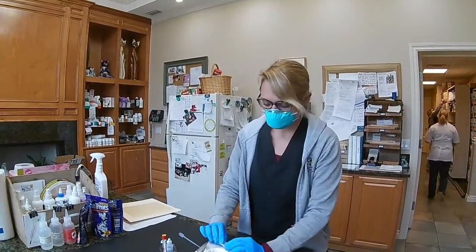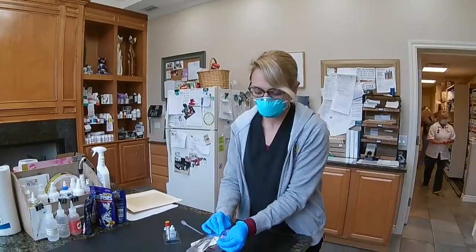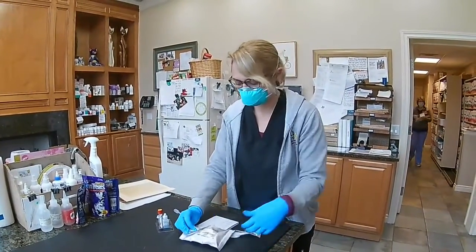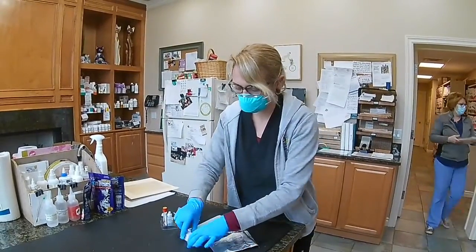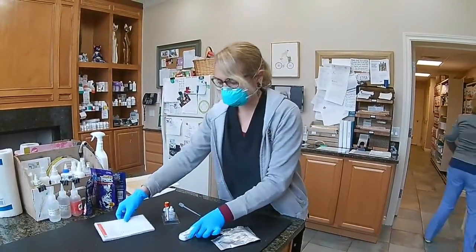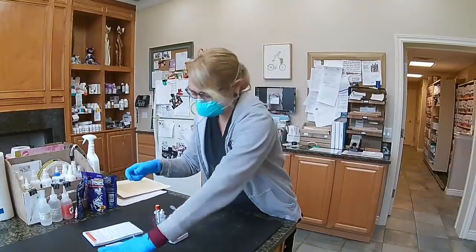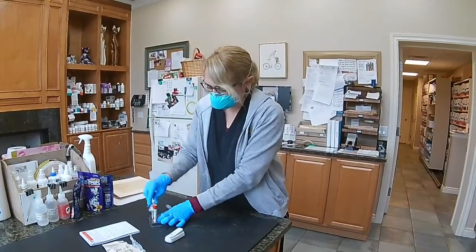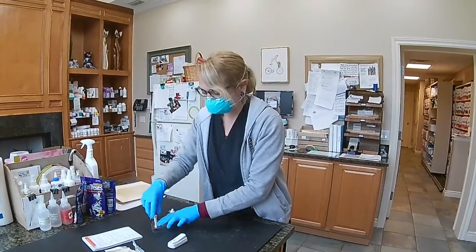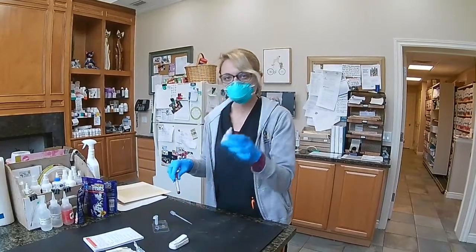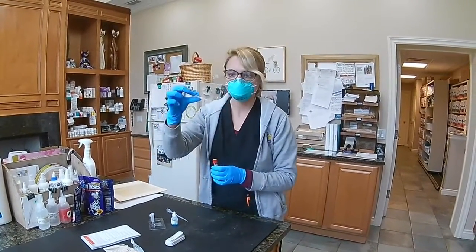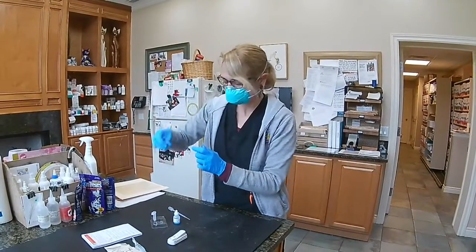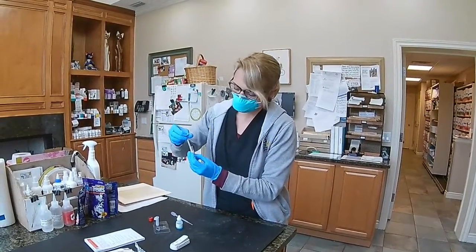So it comes all nicely wrapped in this foil here. We want to keep it protected from light as much as possible. I'm going to open that up. I have my little directions here for this test. What I want to do is add 3 drops of my sample and 4 drops of my conjugate into there. So I'm going to start with my sample. They provide me with a nice little pipette. I'm going to drop my 3 drops in.